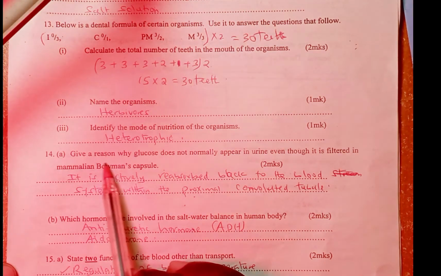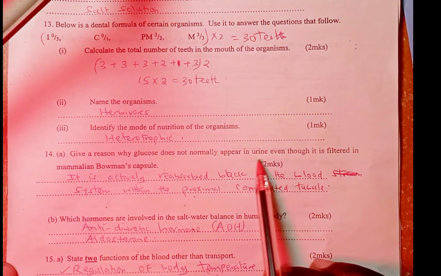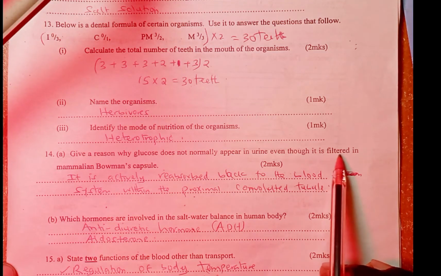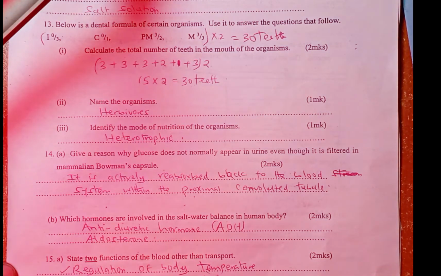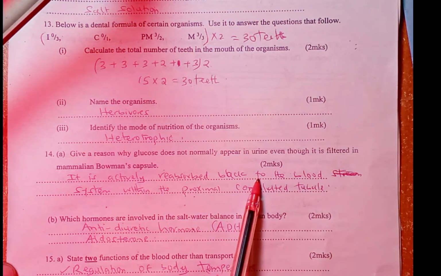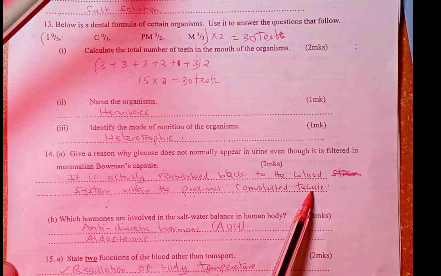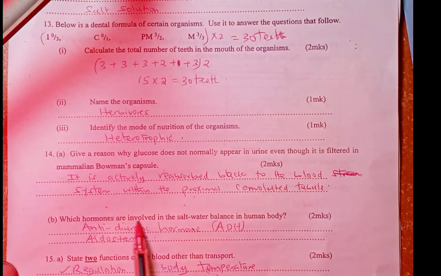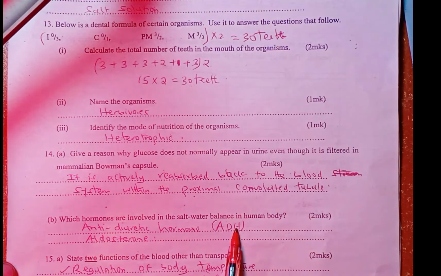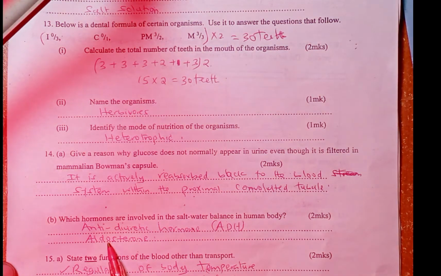14. Give a reason why glucose does not normally appear in urine even though it is filtered in the mammalian Bowman's capsule. This is because the glucose is actively reabsorbed back to the blood system within the proximal convoluted tubule. B. Which hormones are involved in the salt-water balance in the human body? We have two hormones, and in this case we have ADH, which is antidiuretic hormone, and also another hormone we call aldosterone. Question number 15.